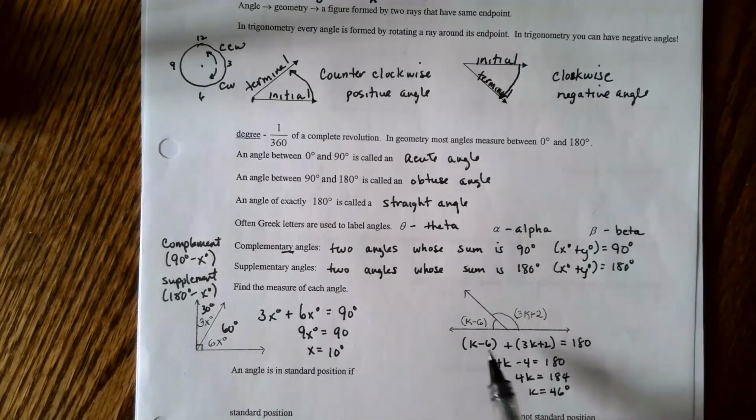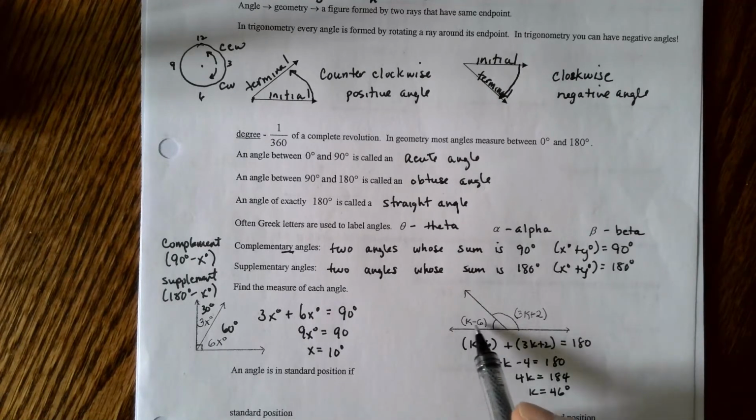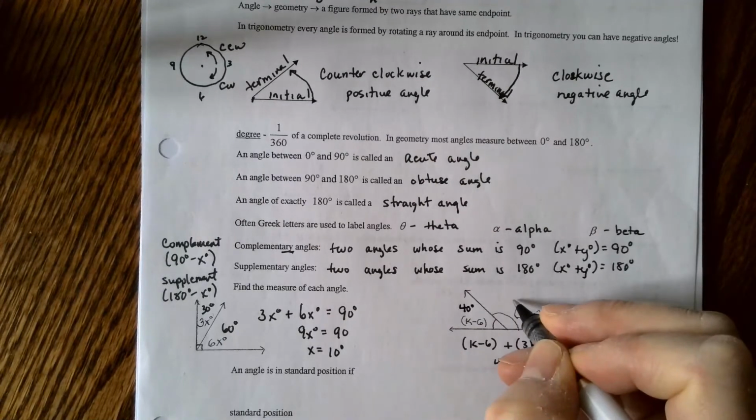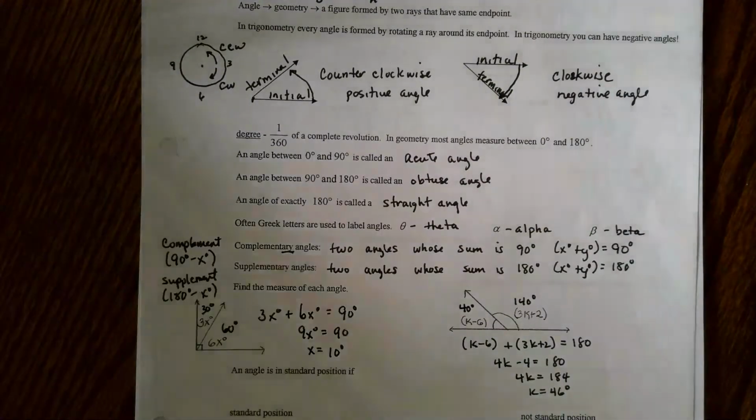Now again, k plus 3k is 4k, negative 6 plus 2 is negative 4, minus 4, and then we set that equal to 180 because these two angles are in fact supplementary. So if we put the 46 back in for k, we'd end up with an angle of 40 degrees here and an angle of 140 degrees here. Again, this is just a review of some of the basic concepts that you should already know.